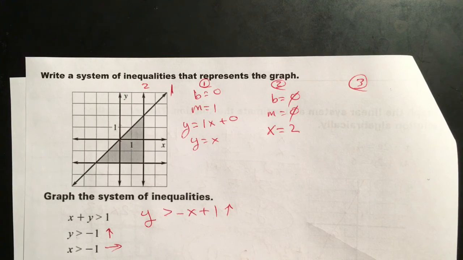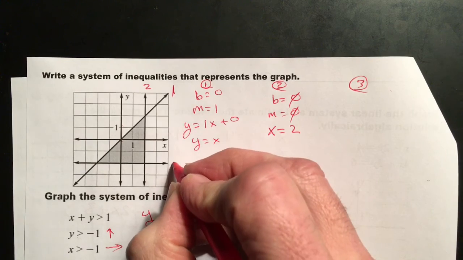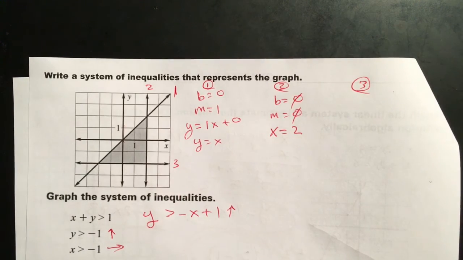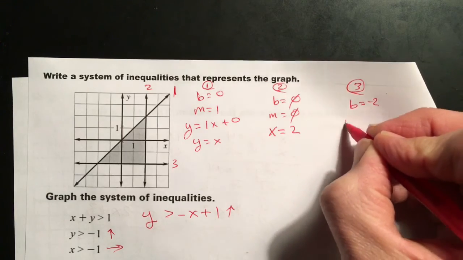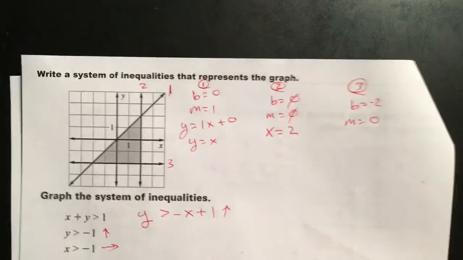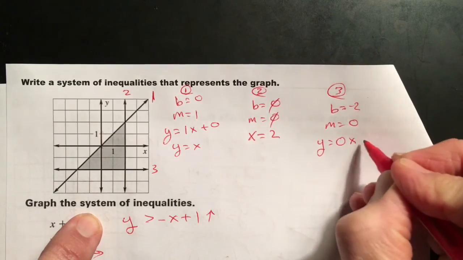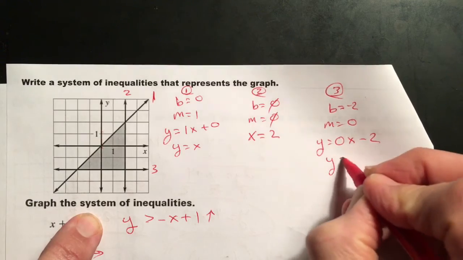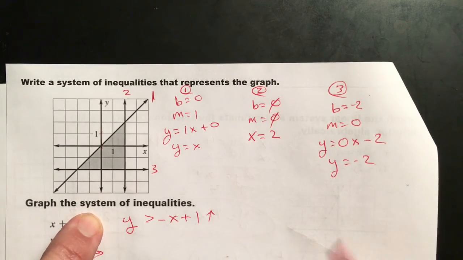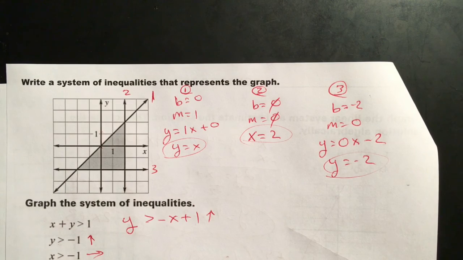Let's get all the equations written. And the last equation is down here. This is a horizontal line. The intercept this time is negative 2. The slope is 0. So I can put all that in there. This is going to be y equals 0x minus 2. Well, 0x doesn't mean anything, so it's just y equals negative 2. So now I have a start for my equations. I don't have the inequality in yet.